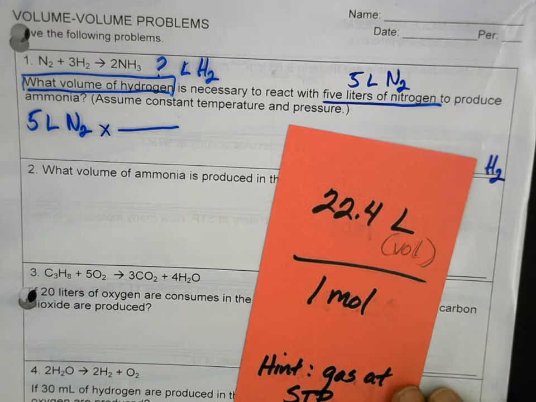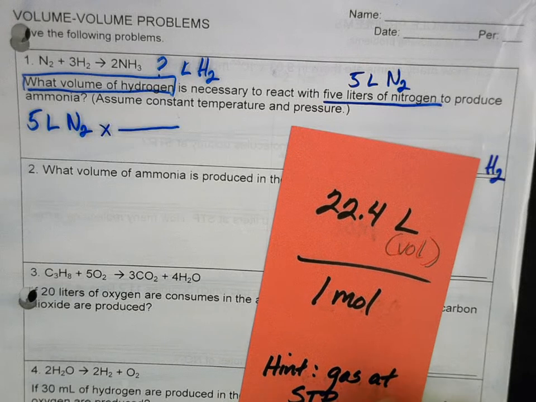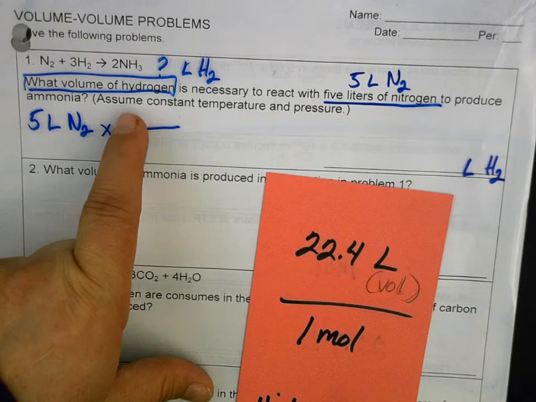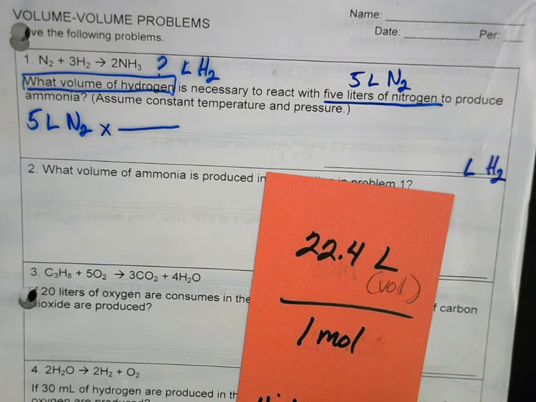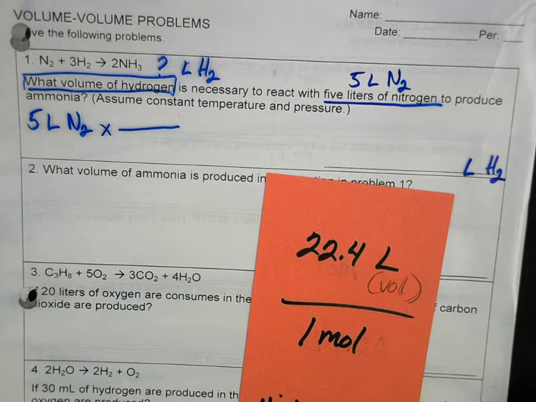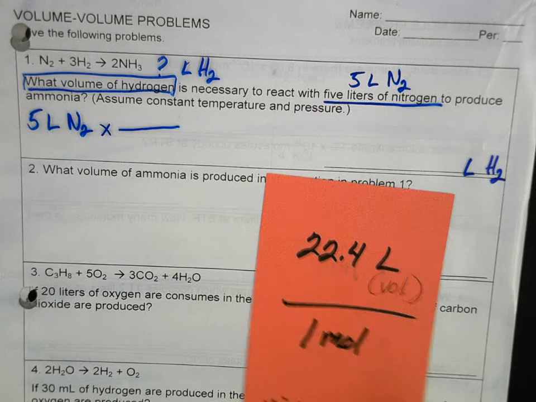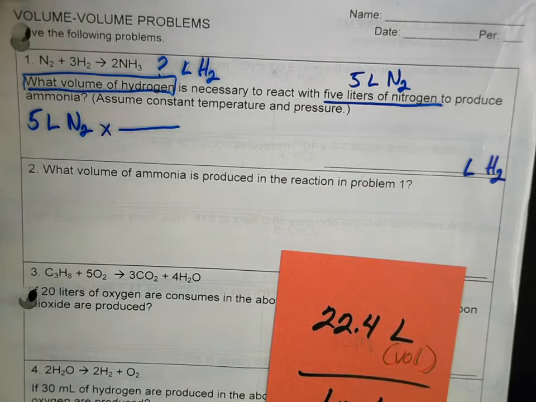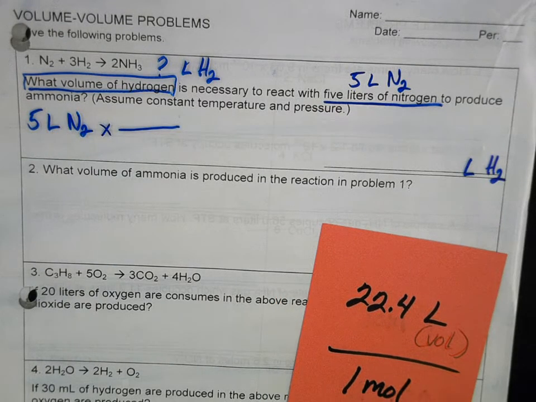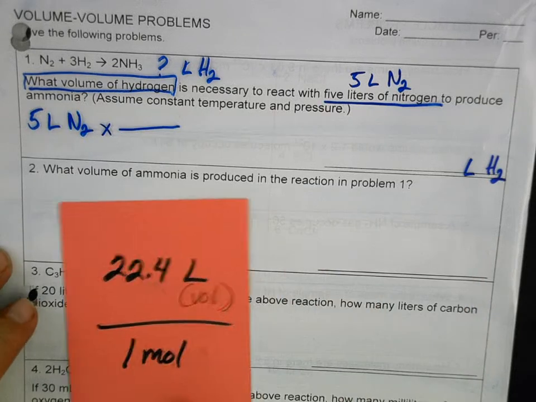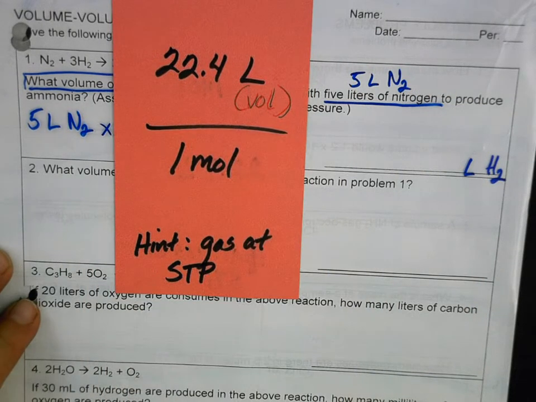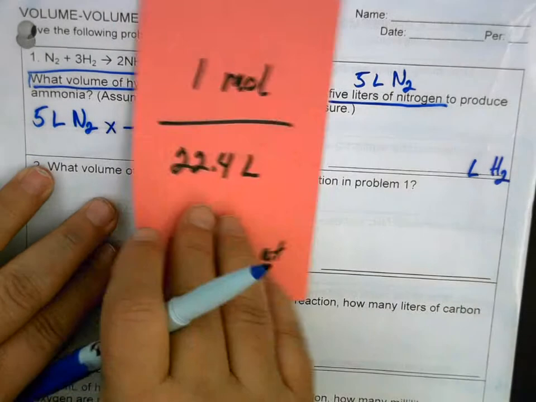Okay? Now the hint says this is for a gas at STP. And you'll notice that in parentheses it says assume constant temperature and pressure. STP stands for standard temperature and pressure. So that's why it is thrown in there. I'm going to tell you for all of these problems on this page, it's for gases that are under standard conditions. So the hint applies. Nothing is going to be asking about a solid or a liquid. All right, so now I need to figure out, do I use the card this way or do I use it this way?